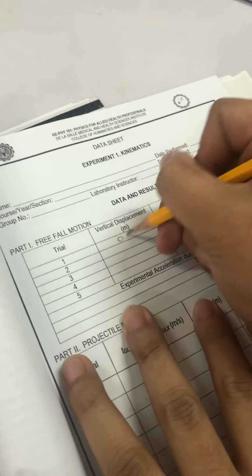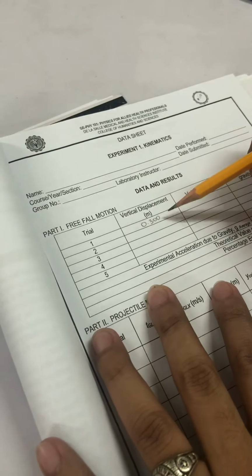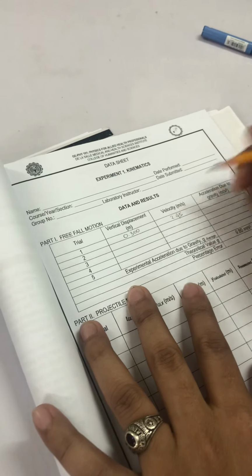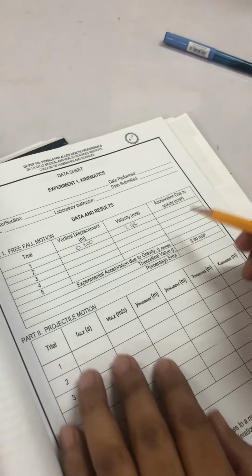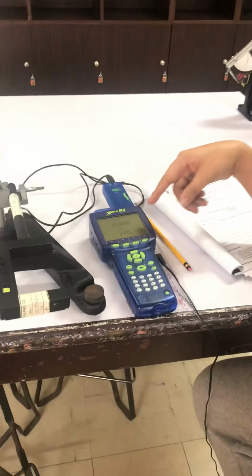So this is 0.3. The position there is also the vertical displacement, so they are the same. And velocity is 2.45. Then we will be computing for the acceleration due to gravity later, after getting all the data for trial 1 up to trial 5. Okay, so this one is the first trial.